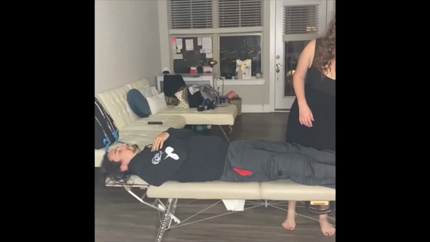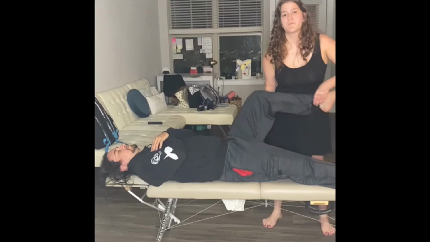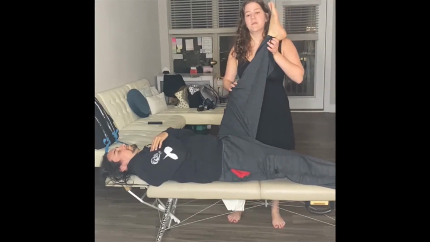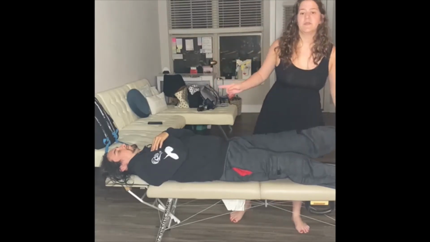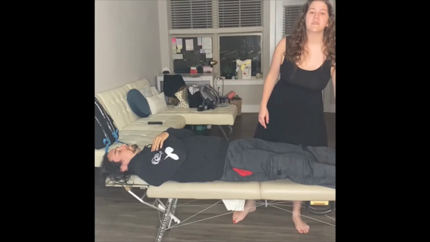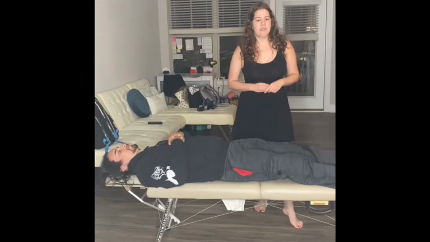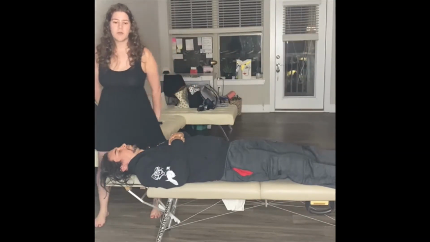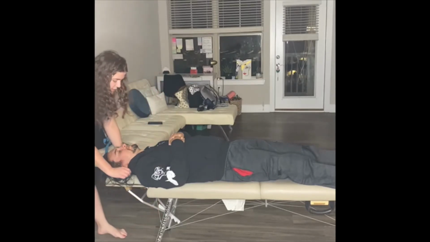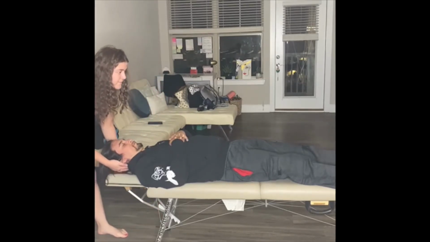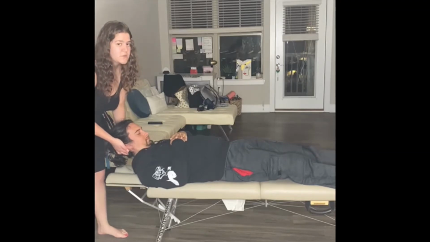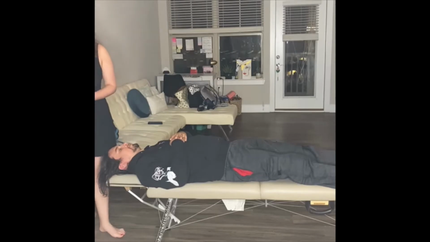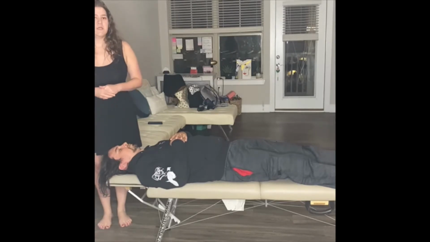For Kernig's sign, we're going to bend the knee 90 degrees, and we're going to straighten the leg. And positive will be pain in the neck area, an indication of meningeal irritation or meningitis. For Brudzinski's sign, we're going to flex the neck, and positive will be involuntary flexion of the knees, indicating meningeal irritation or meningitis.